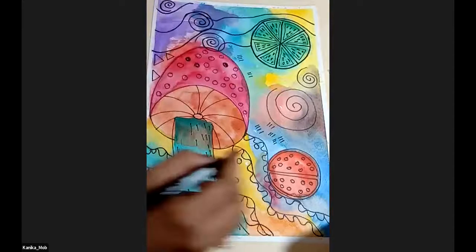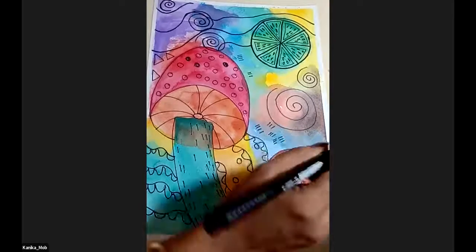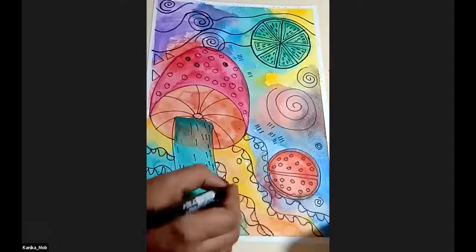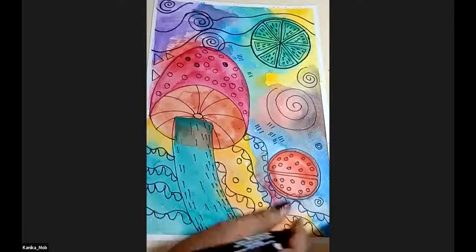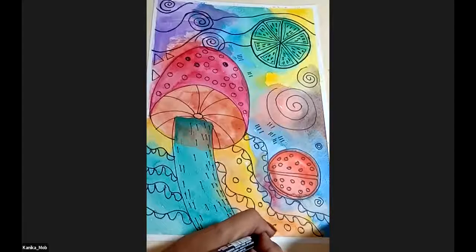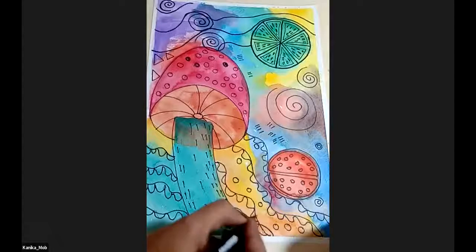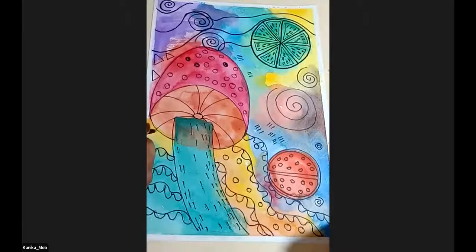Okay, continue to make lines and circles and patterns and small spirals all around to fill up the spaces. It's abstract, but real at the same time. You've made fruits, mushroom, and a vegetable, and you've decorated your artwork with bright colors, patterns, dots, shapes, lines. All right.